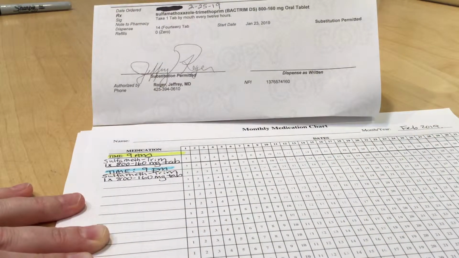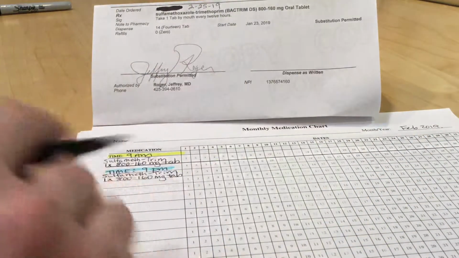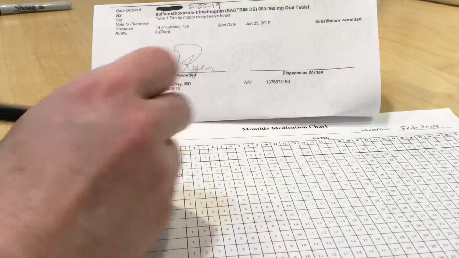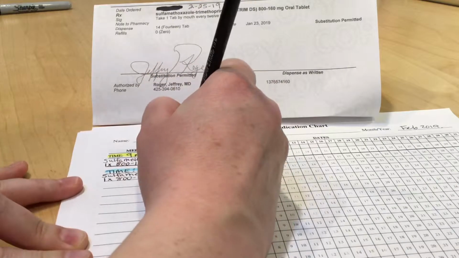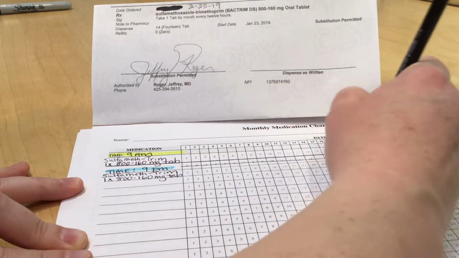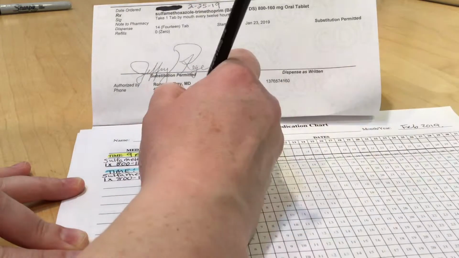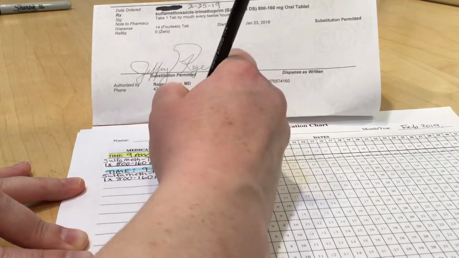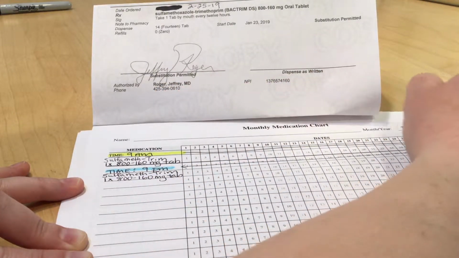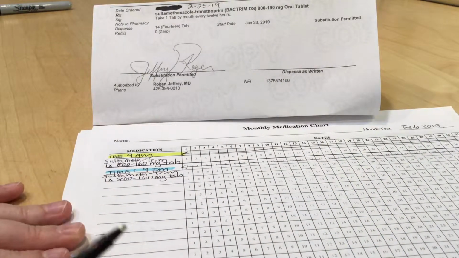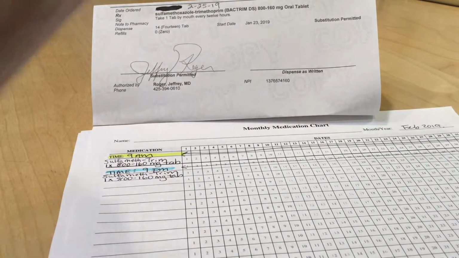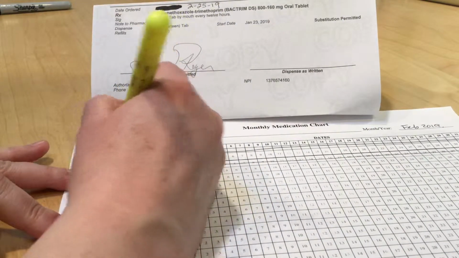And I want to make sure people are signing in this row, not this one, so I'm actually just going to draw a line through here. 9 p.m., 9 a.m. Okay. I think I'm going to highlight the rest of this too.